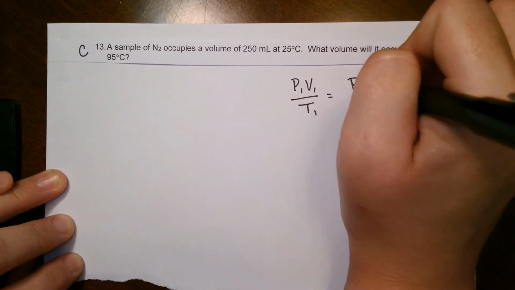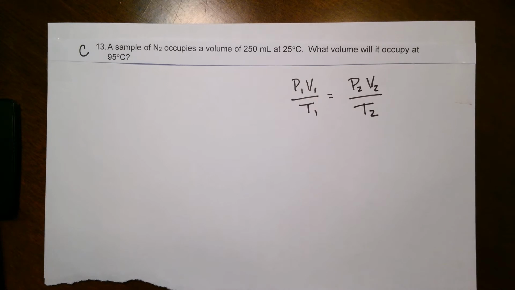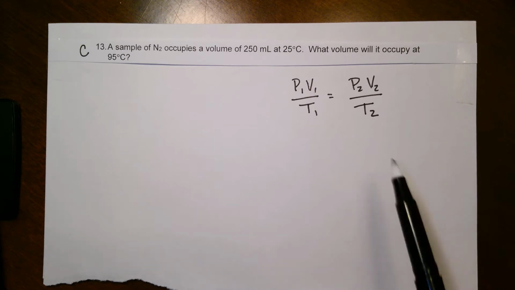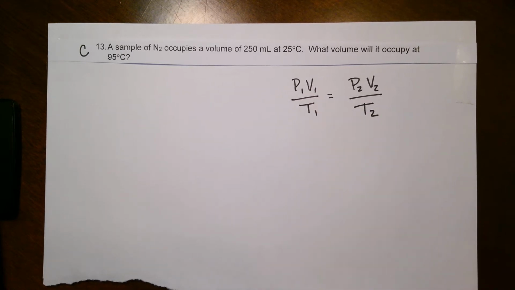there it is. A couple of assumptions can always be made. The first one is, if something is constant, you can get rid of it in this equation. So for instance, if pressure was constant, we could get rid of it. Temperature constant, get rid of it, and so on and so forth. Another good assumption is that if it's never mentioned, you can also assume that it's constant, meaning that you could get rid of it.